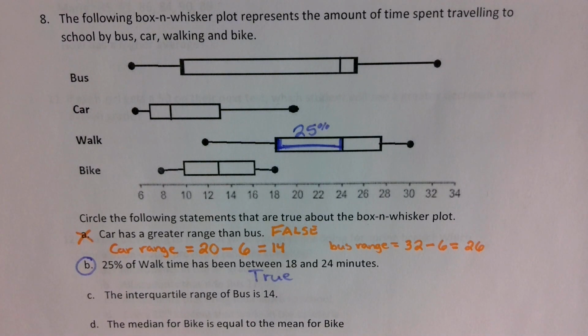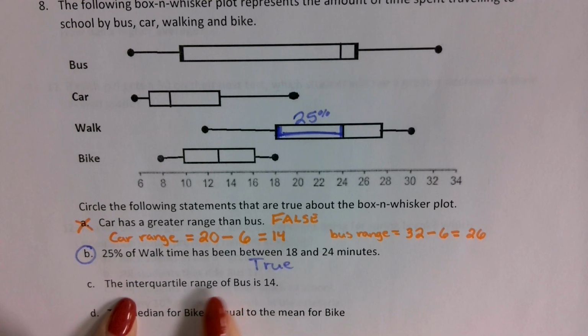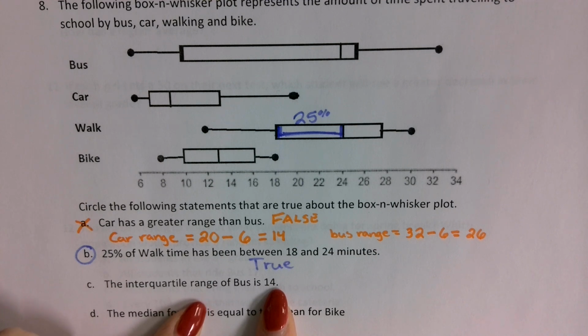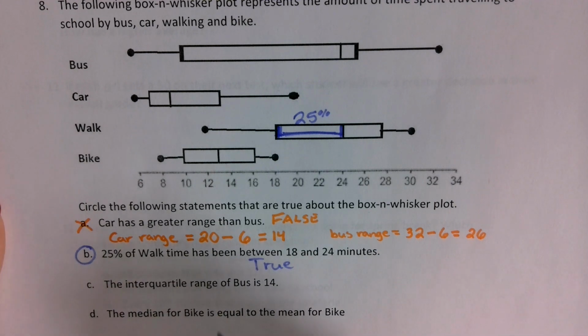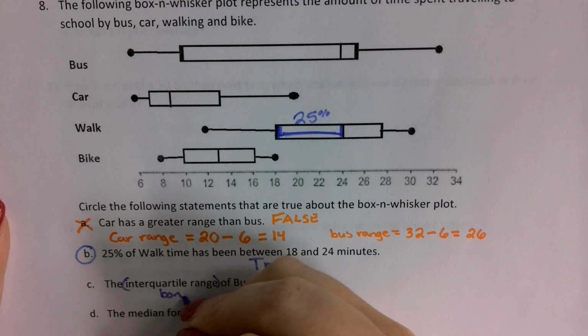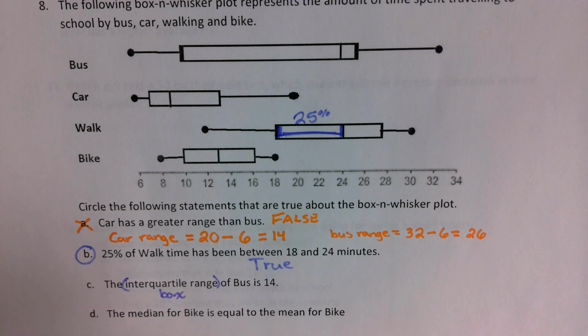Okay, let's go on to C. The interquartile range of the bus is 14. Remember when we said interquartile range? Interquartile range is the size of the box. So I want to know, is the size of the box for the bus going to equal 14?